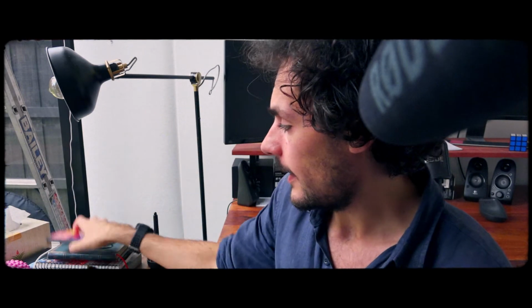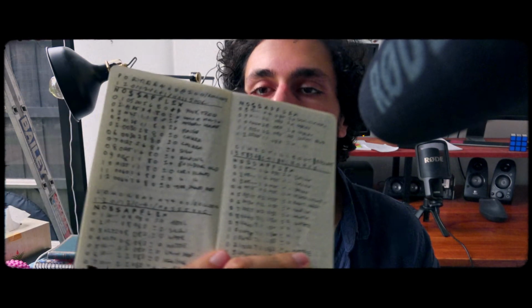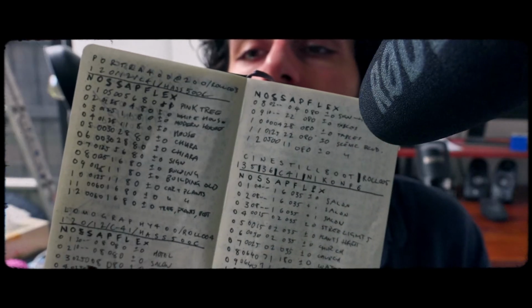So what was the easiest way to do it? Well, it was to write it down. And this is actually the book that I used to write it down. It looks something like that. Just a bunch of pages with numbers going all the way down the page. And NOSSAFLEX is the order that I write that in: number, shutter speed, aperture, focal length, exposure, and then I put a little description just so I know that it's the right file. And then, that's not all, because I don't like referring back to a book.